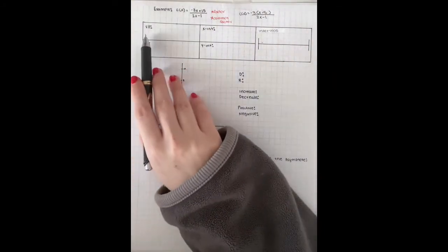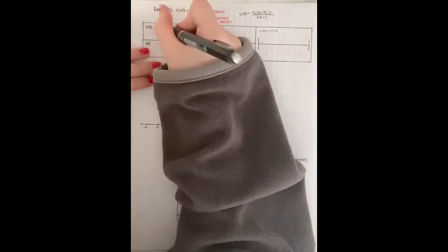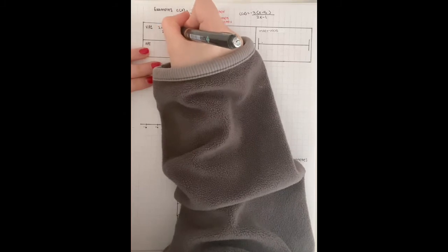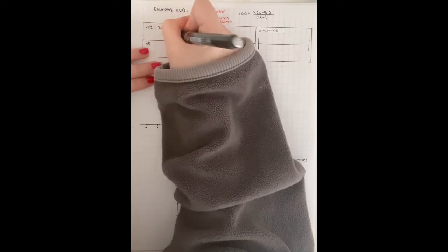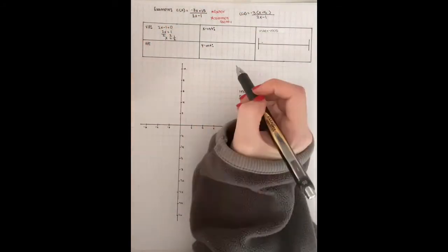To identify the vertical asymptote, we're going to look at the denominator and set it to 0. So 2x minus 1 equal to 0. We're going to solve for x. So we're going to move the negative 1 over. It's going to become positive. And then divide each side by 2. That's going to leave us with a half. So we're going to have a vertical asymptote at a half.